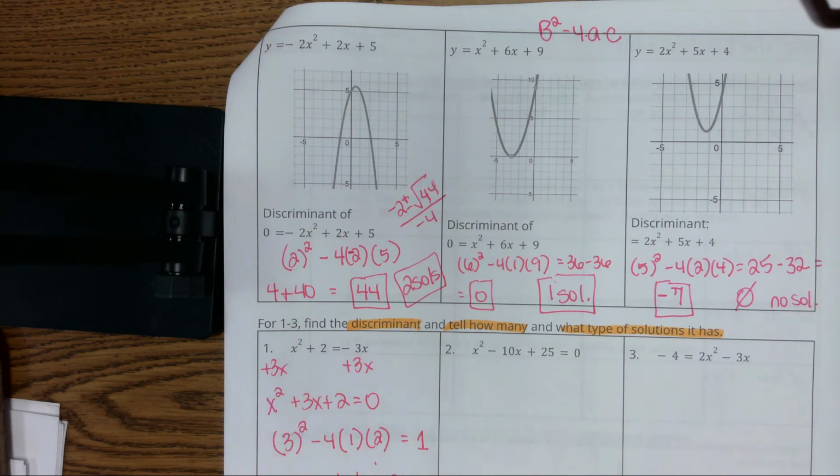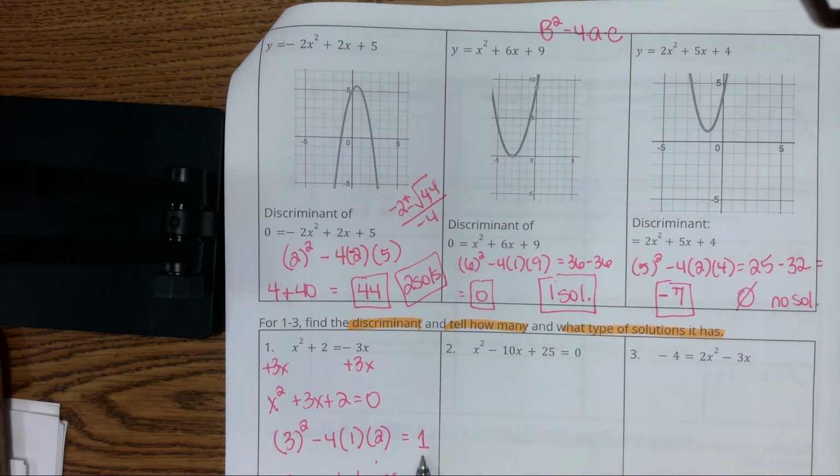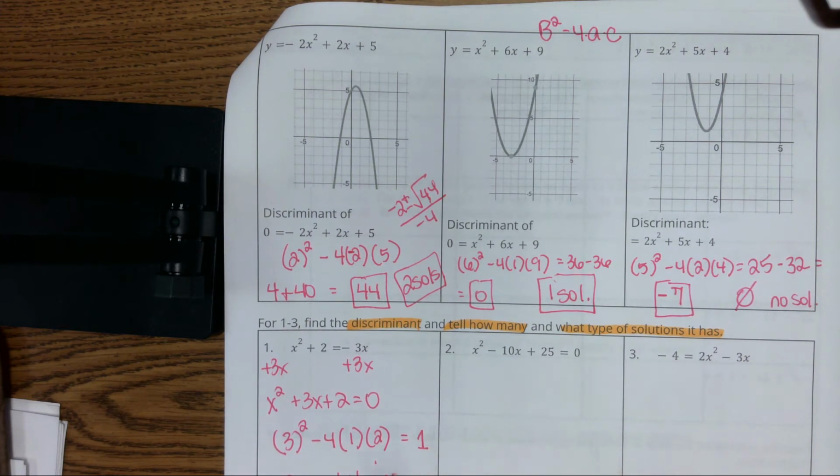And actually, I can tell if it's a perfect square that they're going to be exact ones too, right? Because isn't this a perfect square? So when I put it in the quadratic formula, it would be nice. They would be exact. We're not going to go all the way through. If it's 0, it's 1 solution. If it's more than 0, it's 2 solutions. Less than 0, it's none.